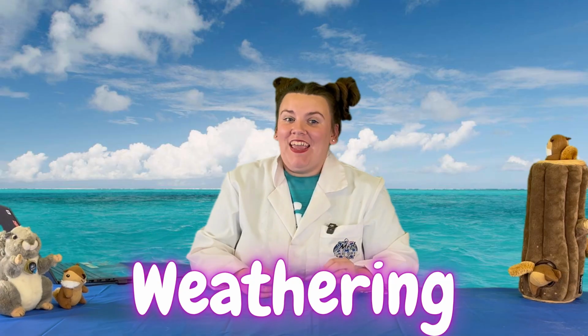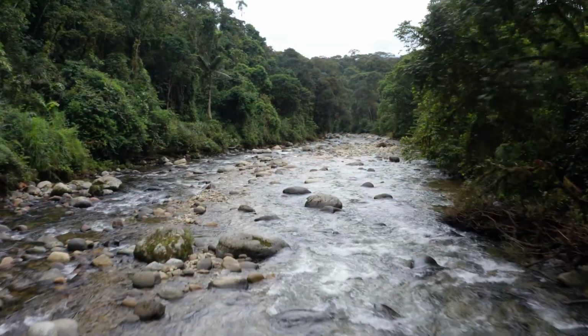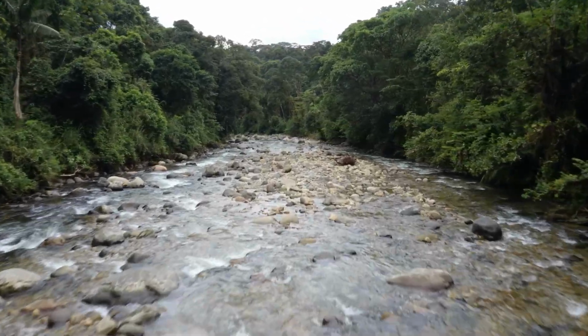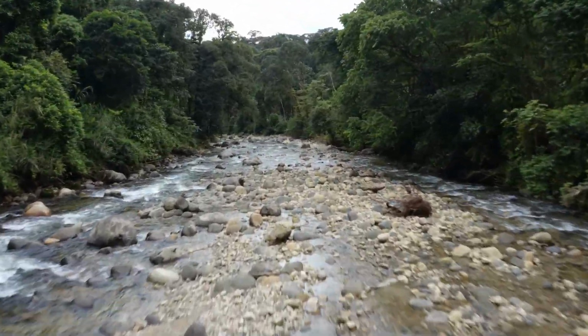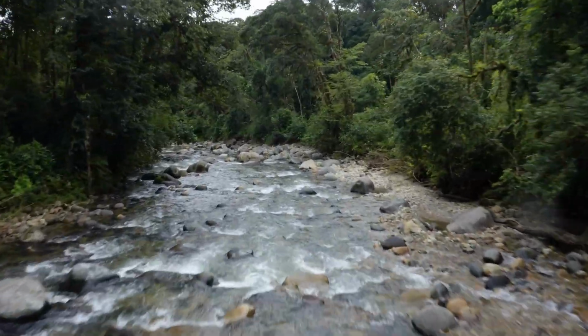Salt enters the ocean through a process called weathering. When it rains, the water mixes with carbon dioxide in the air, making the rain slightly acidic. As this rainwater flows over rocks, it breaks down minerals, including salt. These tiny bits of salt get carried by rivers and streams all the way to the ocean.